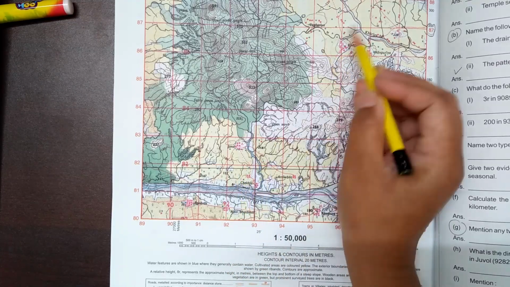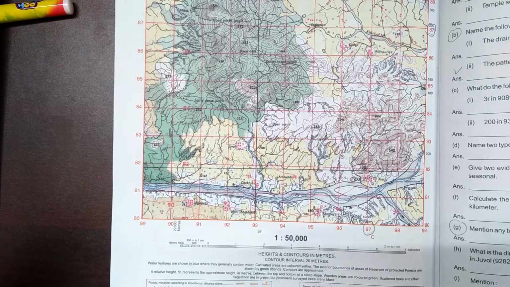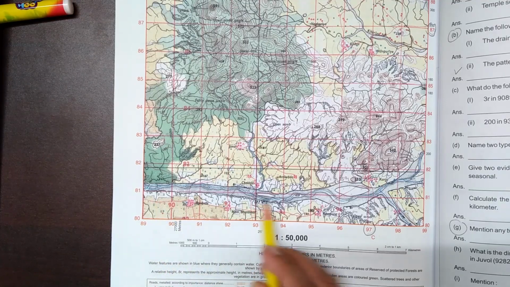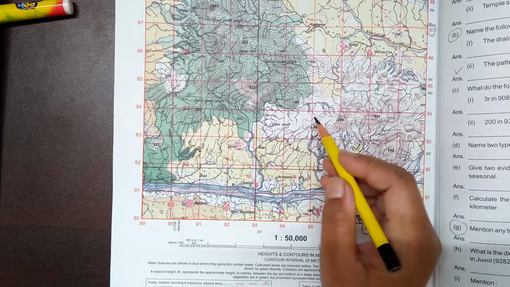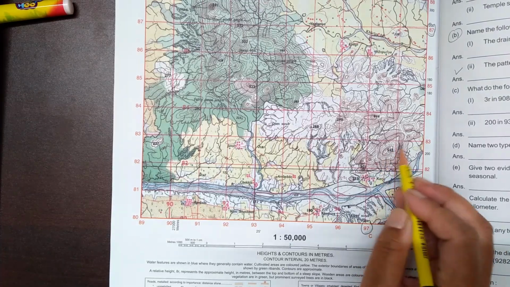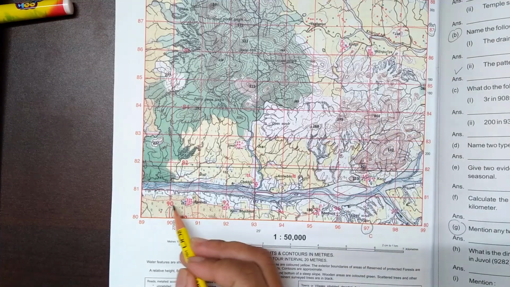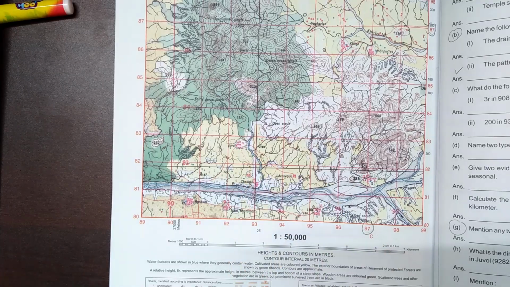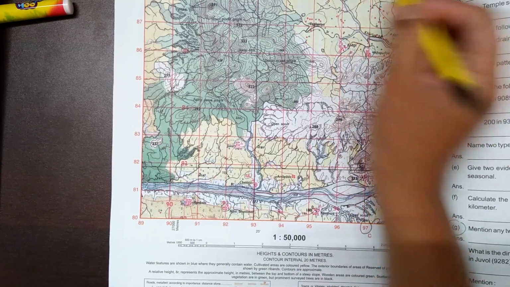Then if you see these yellow patches, these are the cultivable land, agricultural land. See this blue line, this is a river flowing here. If you see these white patches, this is barren land. Look at this brown line, as I told you, all these are your contour lines. Then you see this red color, all these are your settlements. Then this red line going here, cart track.